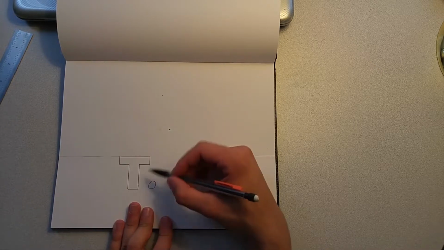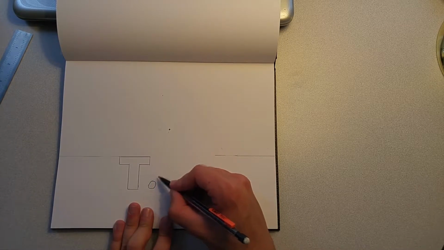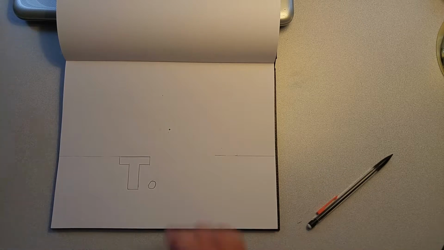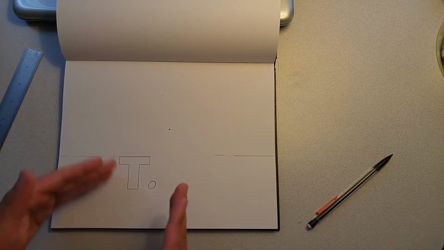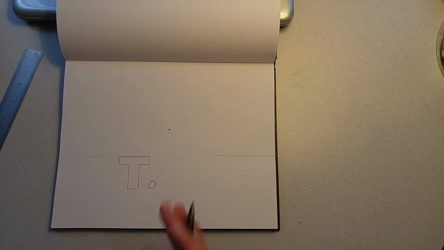But essentially, it's the same idea. The lines are going to have to follow that, and then you just do a dot. The lines that give this some three-dimensional perspective will have to go towards that dot, like I mentioned in the previous video.